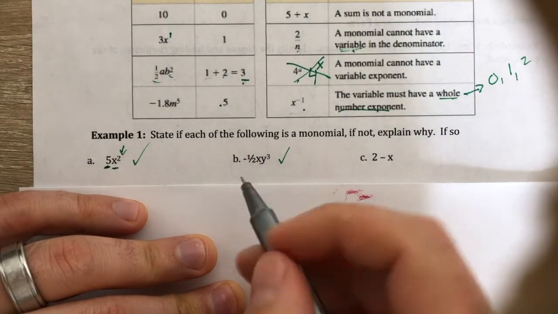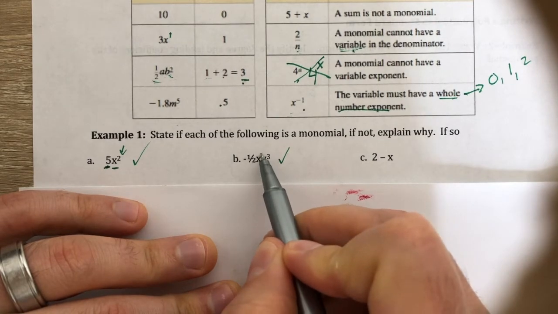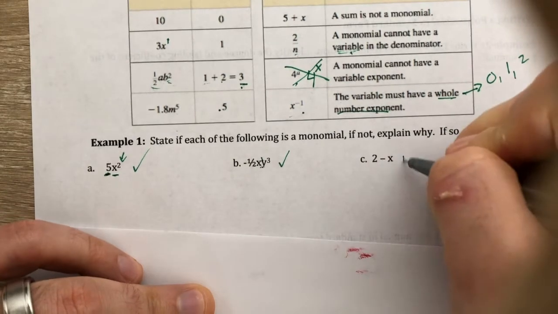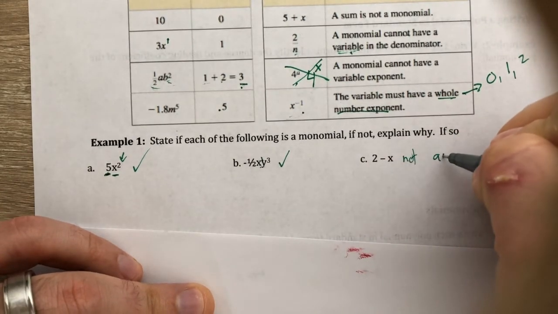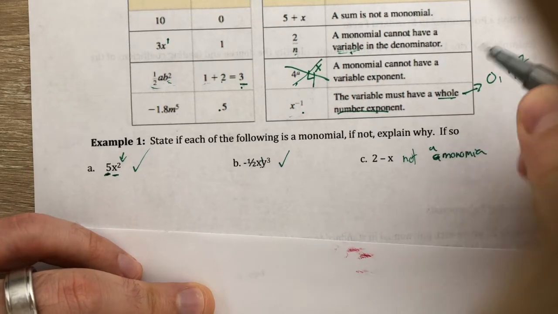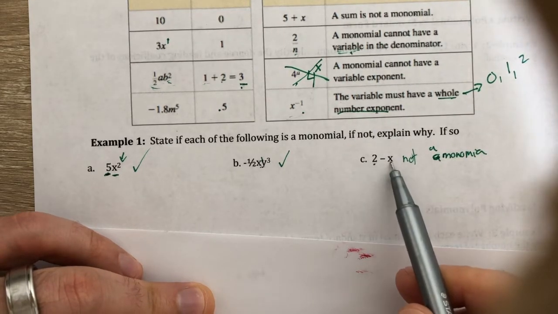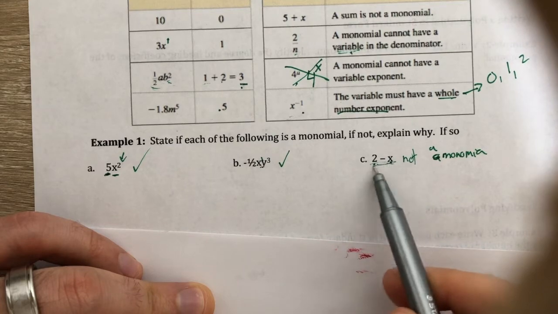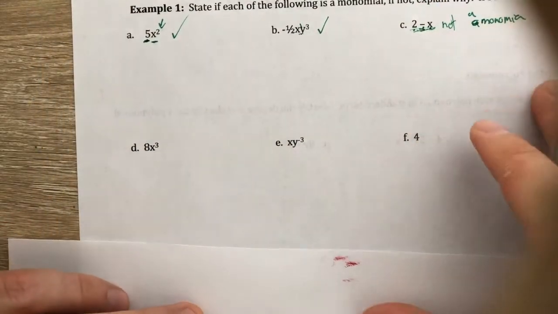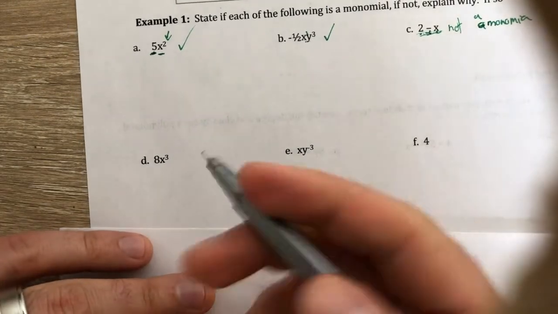If we want to go farther, the degree would be 4, because we have x to the first, y to the third, so it's a monomial of degree 4. This is not a monomial. It is the difference between two monomials. 2 is a monomial and x is a monomial. Together, they are not. They're bound by subtraction, not by multiplication, so they're not monomials.